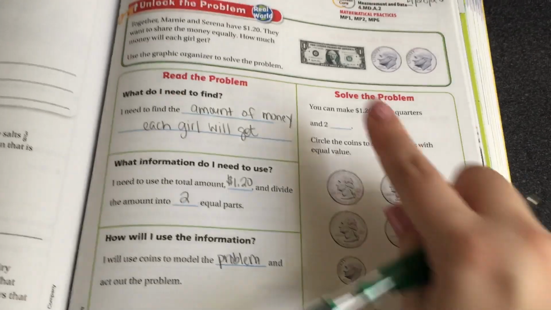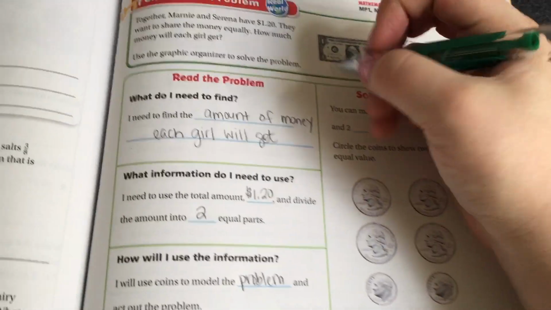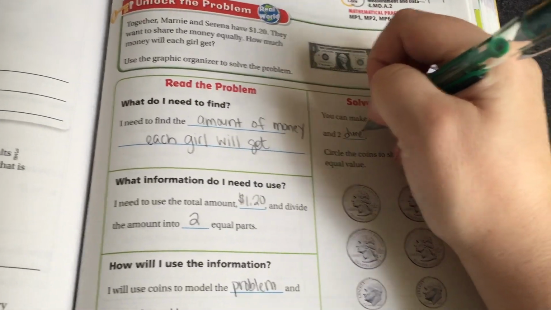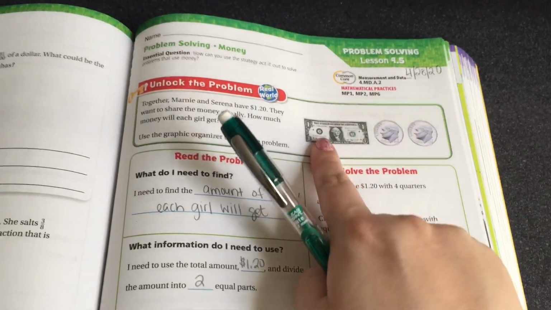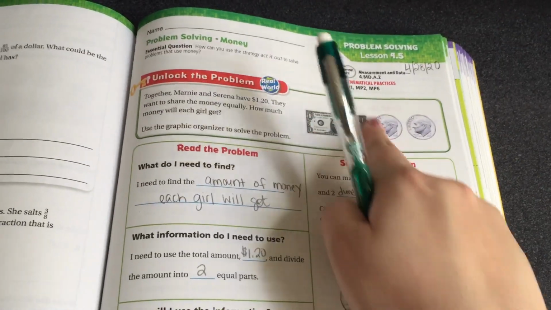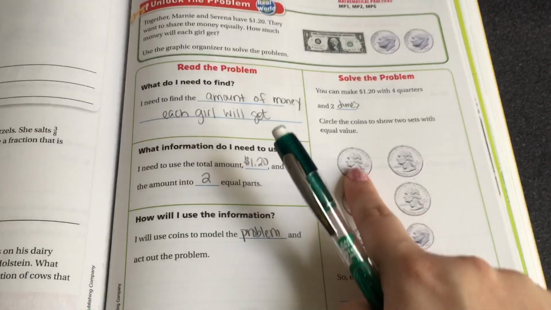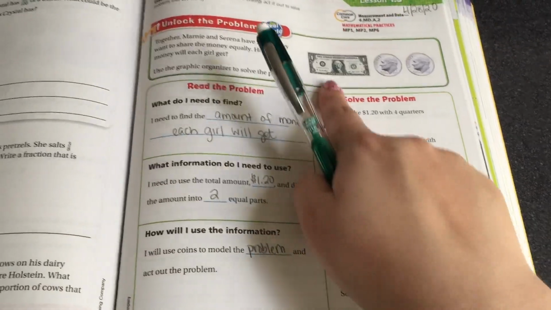So it says you can make $1.20 with 4 quarters and 2 dimes. So it looks like they already had 2 dimes. They just had this $1 bill. So they swapped out this $1 bill for 4 quarters, because 4 quarters equals $1.